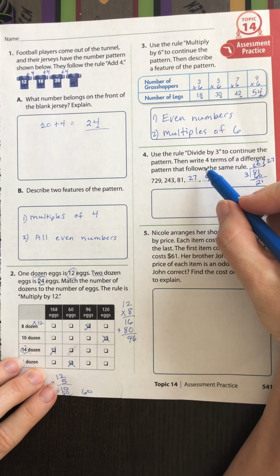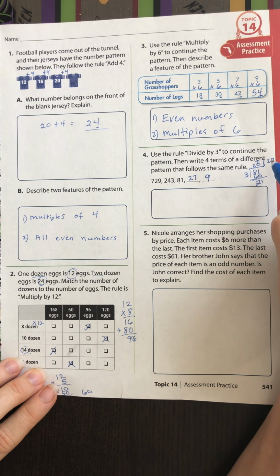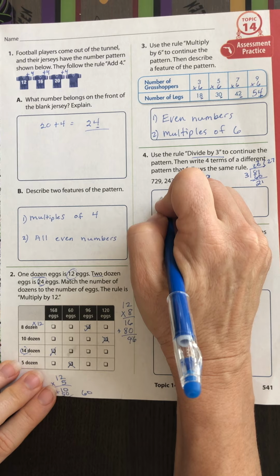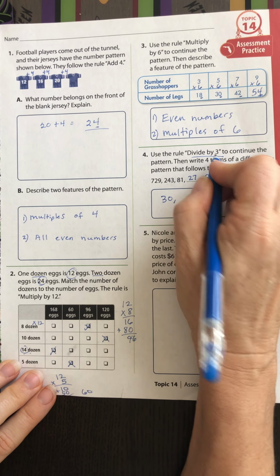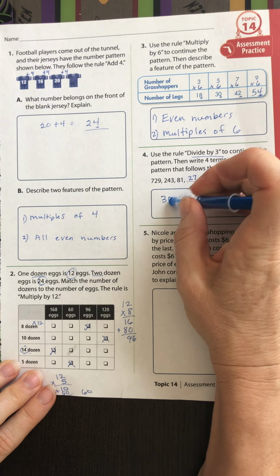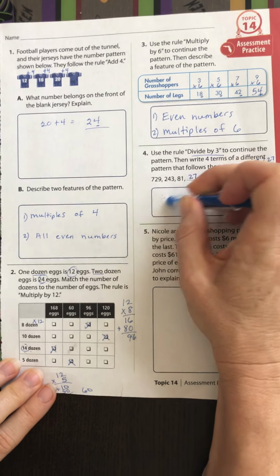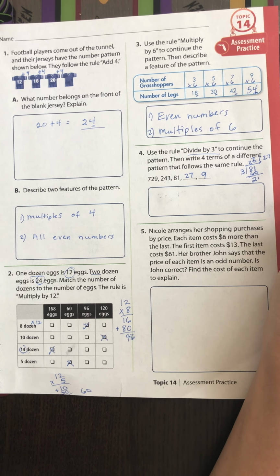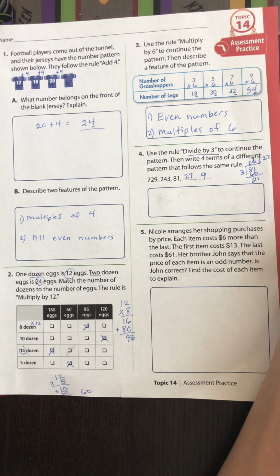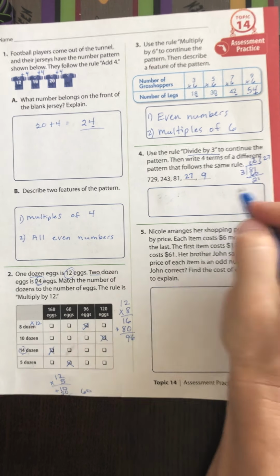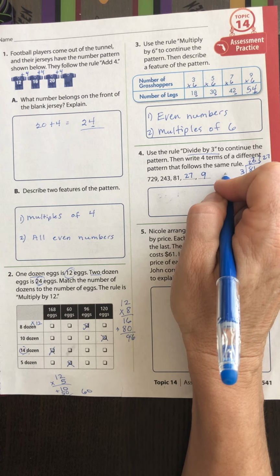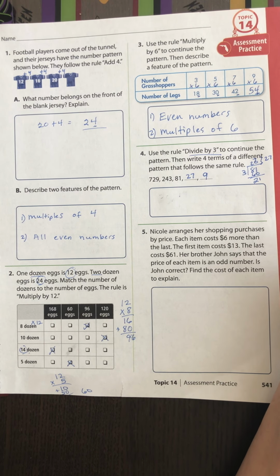It says find, then write 4 terms of a different pattern that follows the same rule. So I could start with the same rule, divide by 3. I could start with 30. Divide by 3 is 10. Well, that's not a good example because it would end right there. Let's see. Whatever we choose, these are the only numbers that are going to give us something evenly.